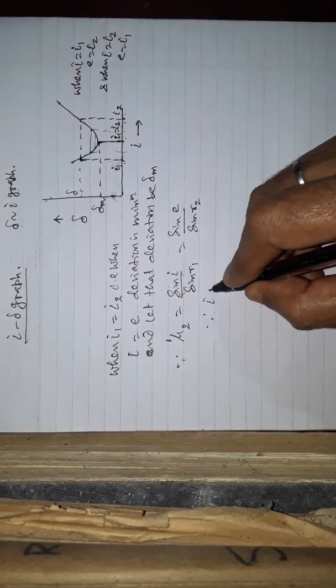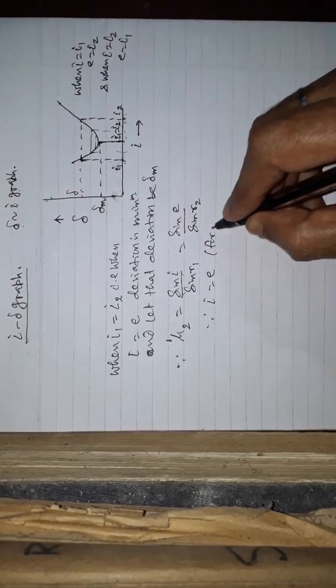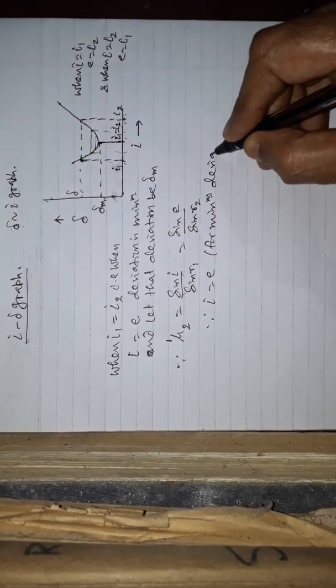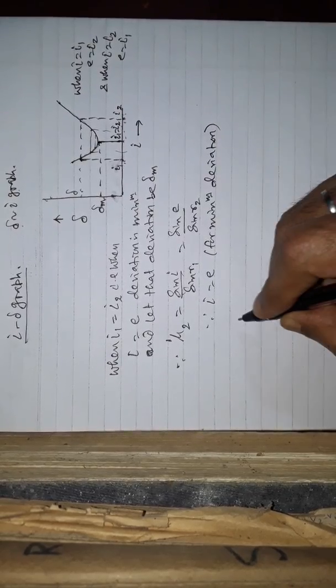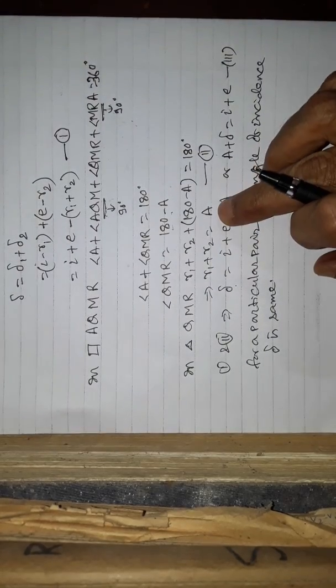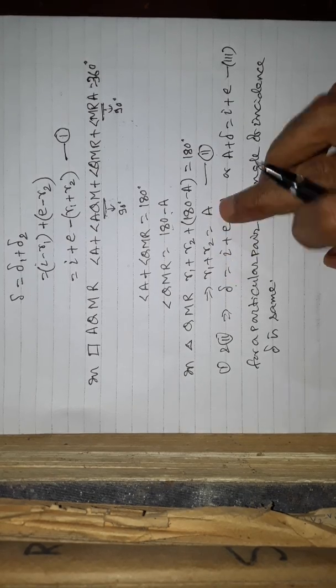Now since I is equal to E for minimum deviation, therefore R1 will also be equal to R2. Now we have seen R1 plus R2 is A. So R1 and R2 equal, that means both will become A over 2.